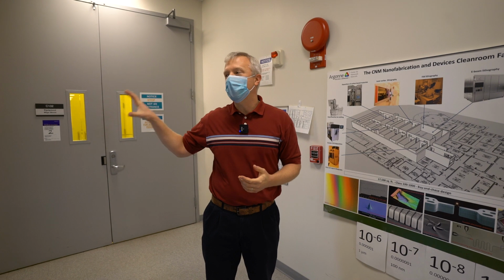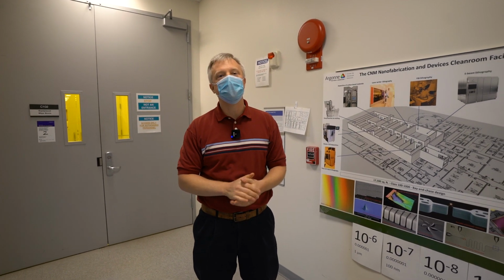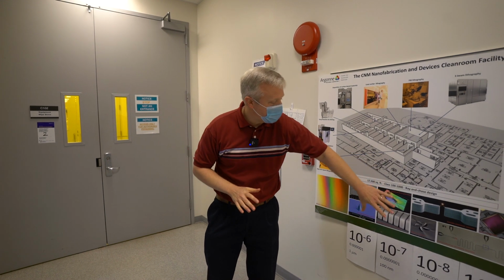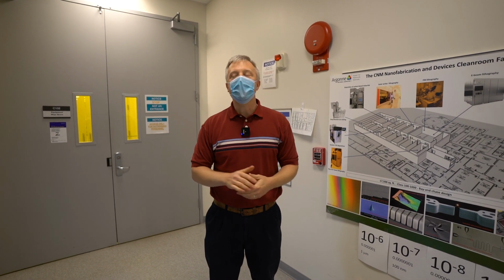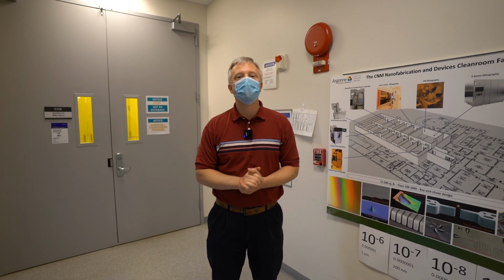So we're going to now head into the clean room. I'll show you how we have to wear specialty clothes to again reduce the number of those particulates so that we don't ruin the devices at this scale just from particulates from the air. And then I'll bring you into a couple different pieces of equipment to show how we make some of these devices, and then we'll wrap up.